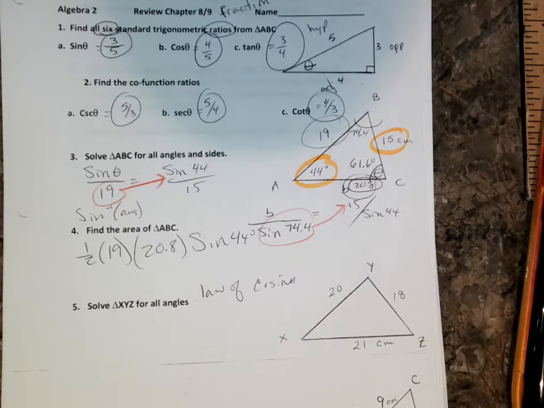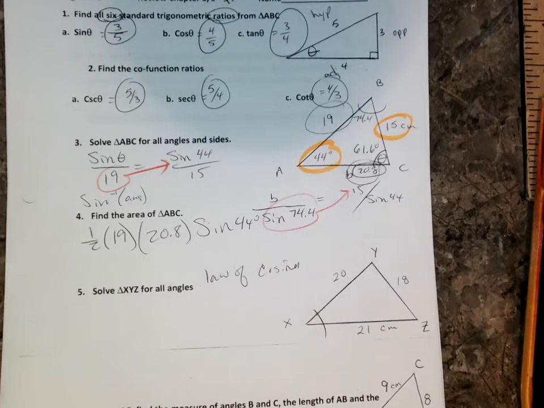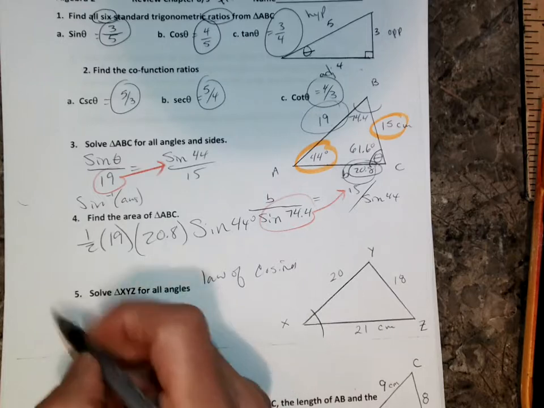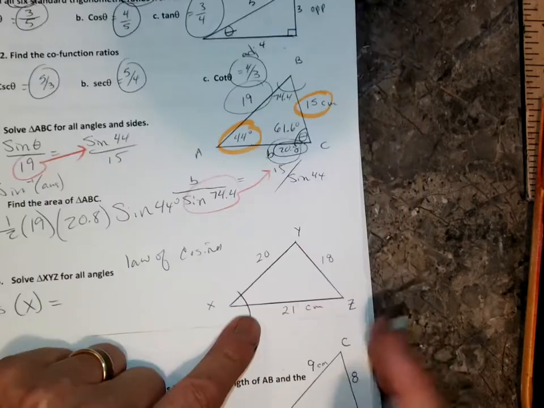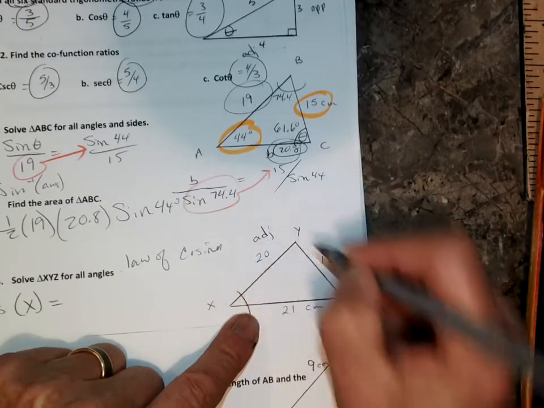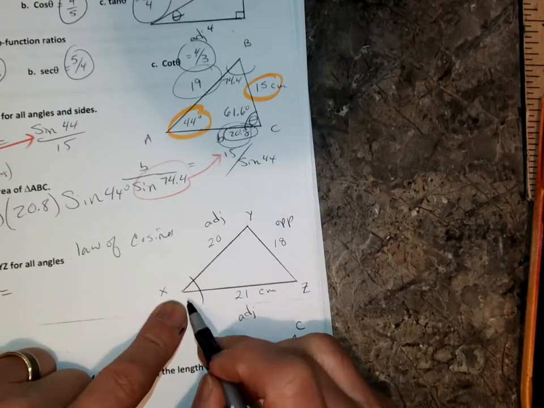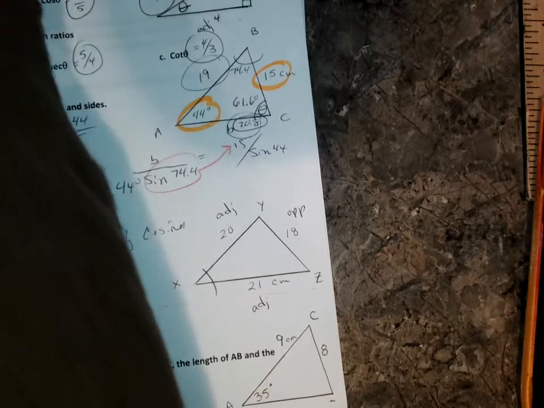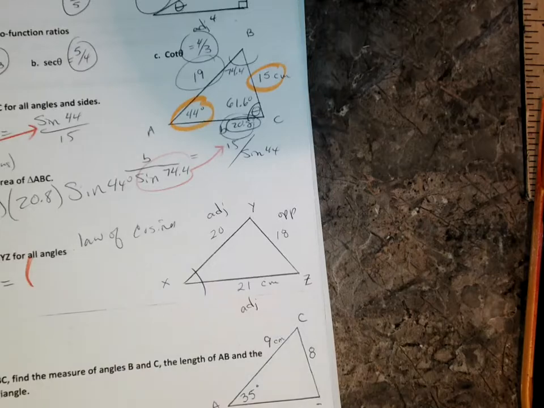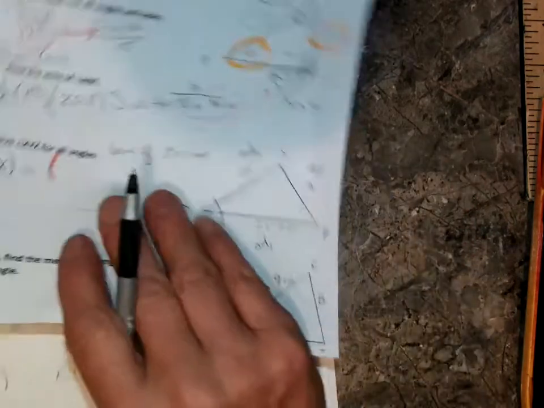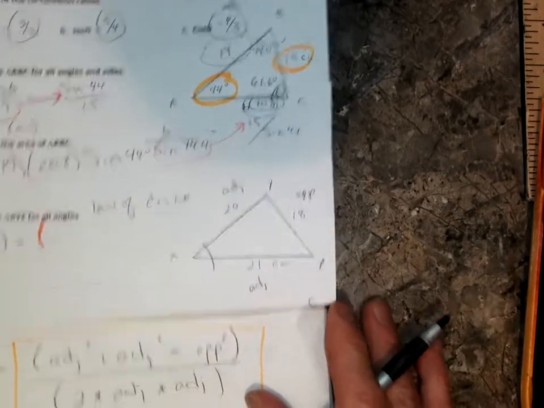So pick any angle, doesn't really matter. How about if I pick x? If I pick angle x to solve for, I'm going to use this one. So I'm going to go cosine of angle x is equal to, okay, so if it's angle x, that's my adjacent, that's my other adjacent, and that means that's my opposite because I picked angle x. So parentheses, super important. You have to use parentheses, because your calculator will get messed up if you don't. So let's see what the formula says. Slide this underneath here so you can see it. So the formula says, all right.